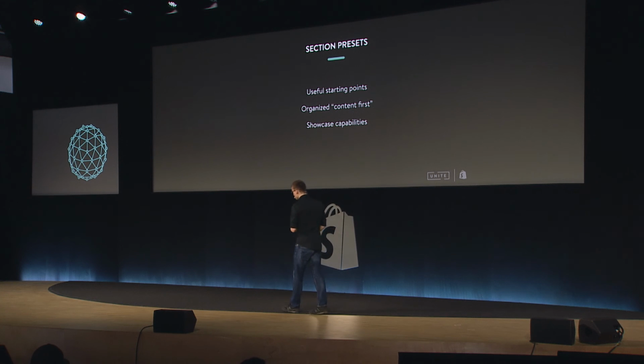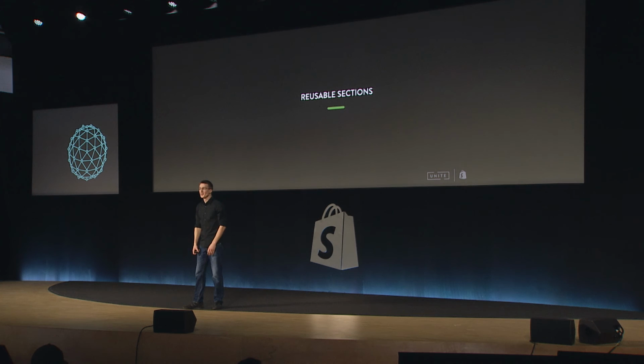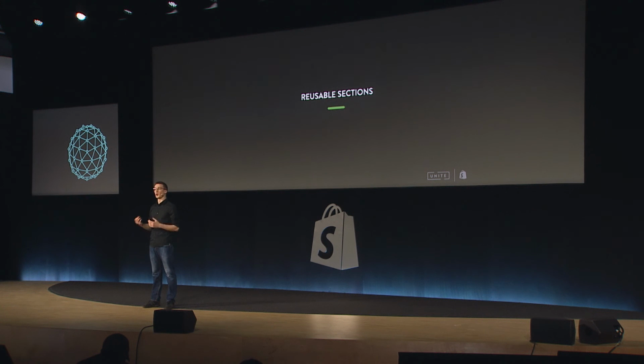OK, so before we end this session, there's one more thing I'd like to talk to you about. Reusable sections. If you're making themes for the theme store, your sections will be tied to your theme, and that's OK. We don't want to force you to write your code any differently than you normally would. But what if you want to reuse your sections across multiple themes, or existing themes, or even themes that you didn't create? Today, this is hard to do because you have to edit multiple files. Liquid, settings_schema.json, JavaScript, CSS, which can take a really long time.